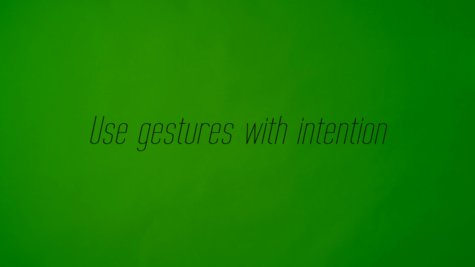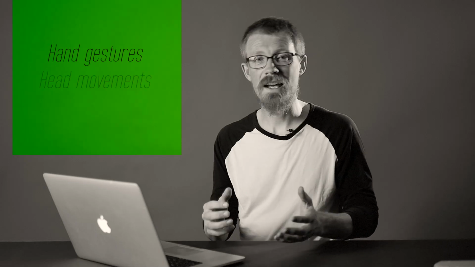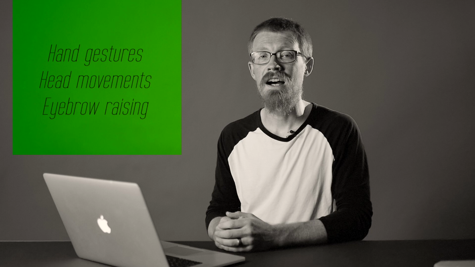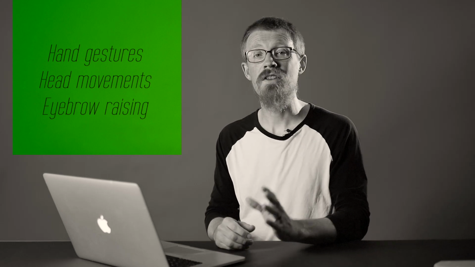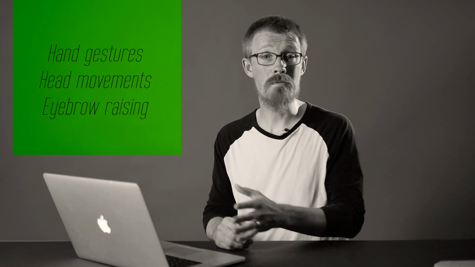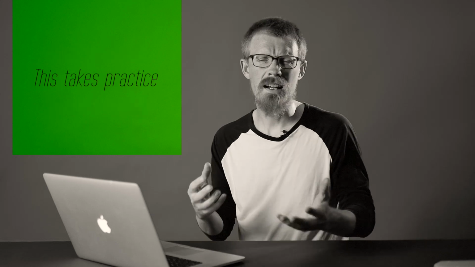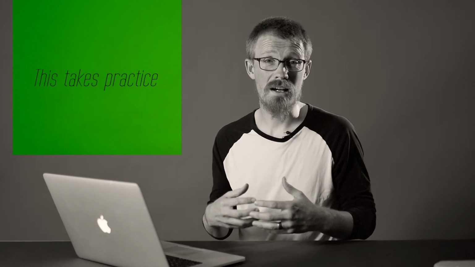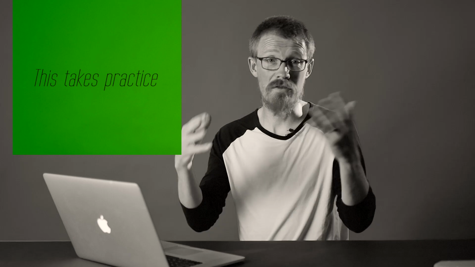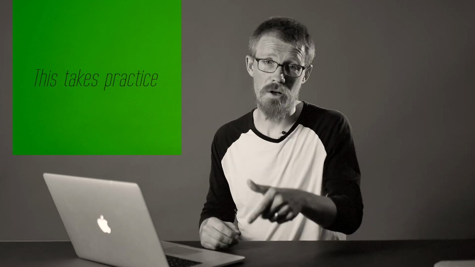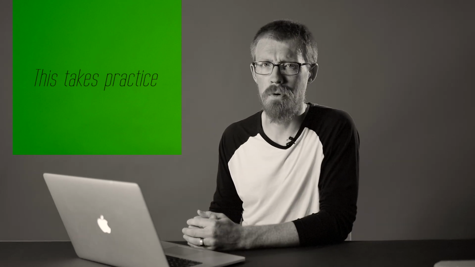Use gestures with intention. Hand gestures, head movements, and even eyebrow raising are all specific things that you can do to highlight and stress certain points in a sentence. It takes a little bit of getting used to, and personally, I always have to hold myself back from flailing around too much. Let me know in the comments down below if I still have this problem.